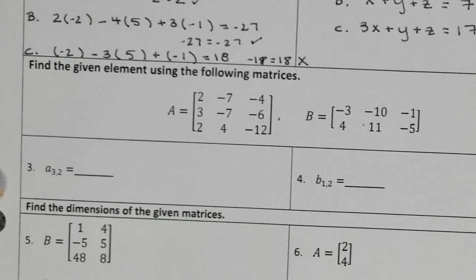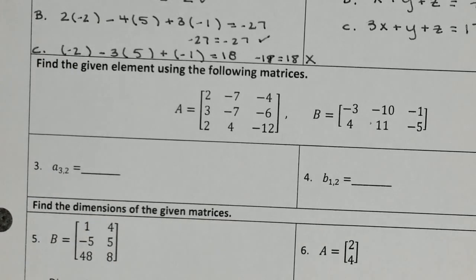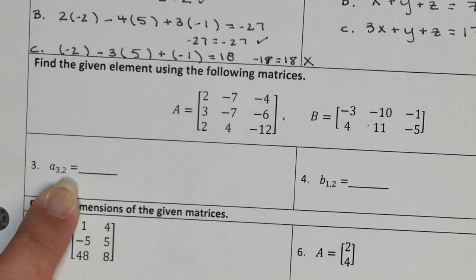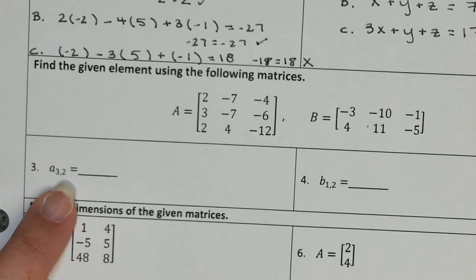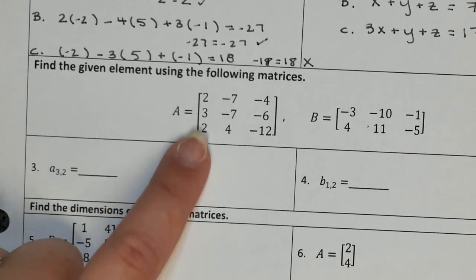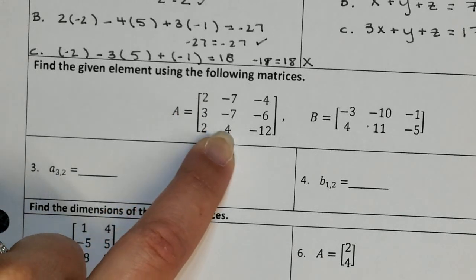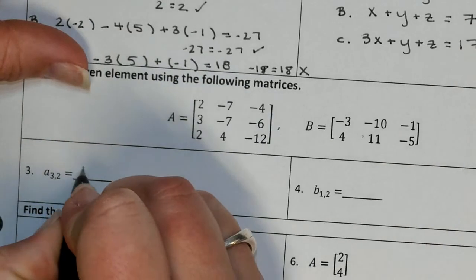Find the given element using the following matrices. So it looks like they gave us a matrix A and a matrix B. Okay. Number 12, what matrix are we going to look at for this one? I got 4. Okay, wait a minute. Am I using matrix A or matrix B? A, okay. And then what do I do? You go down 3. Down 3. And over to the second one, which is 4. Very good.